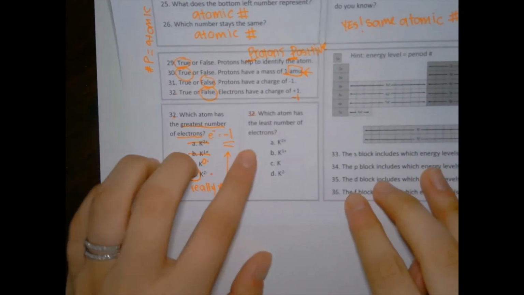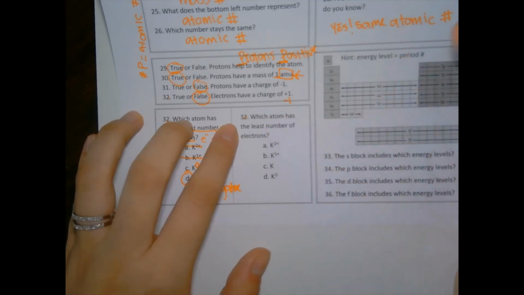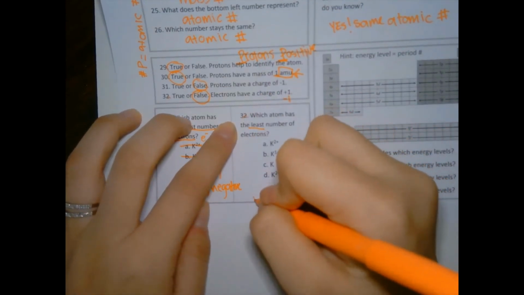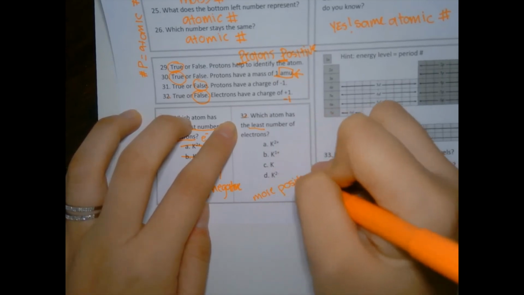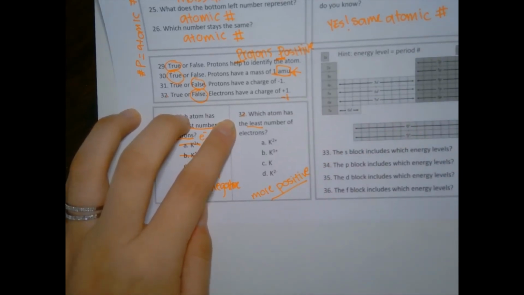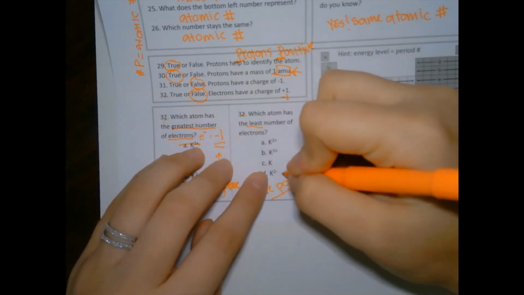Now let's look at the opposite. If they're asking me to find the one with the least number of electrons, I know that this is going to be more positive. So I have to find the answer that is the most positive. So let me start from the bottom up. I know that D is 2 negative, okay?